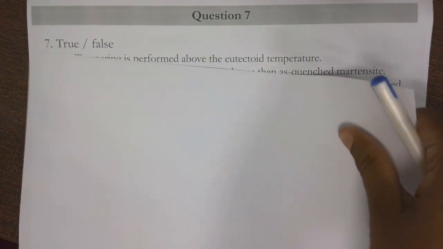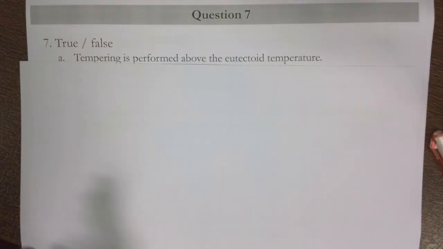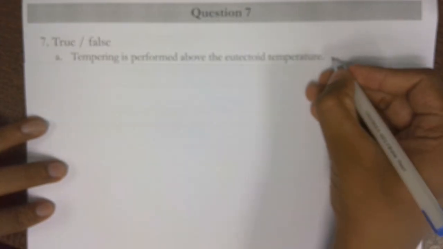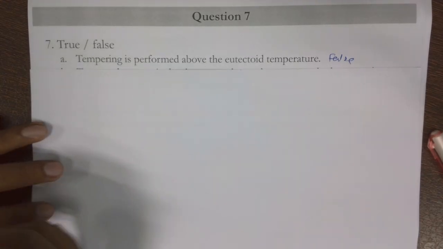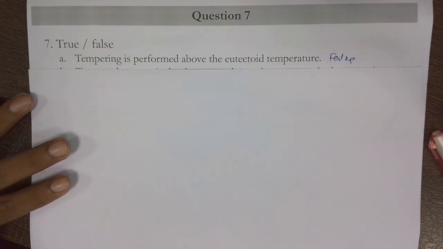We'll do it one by one. Tempering is performed above the eutectoid temperature. The answer is false, right? We usually perform tempering above the martensite start and below the eutectoid temperature.